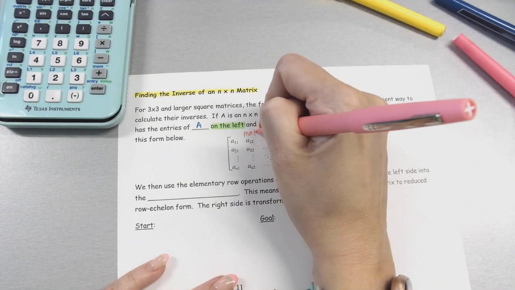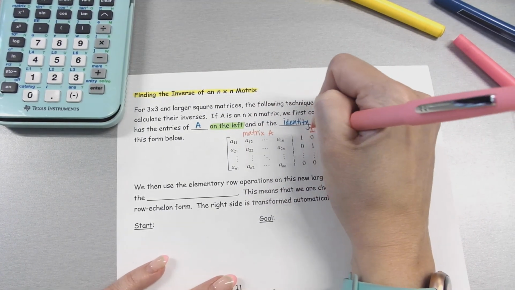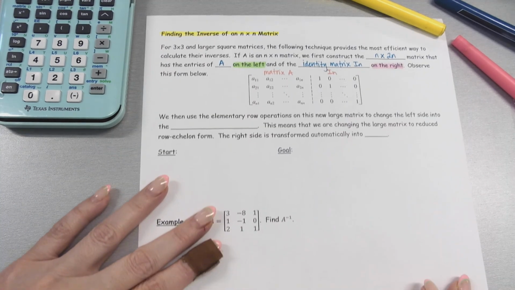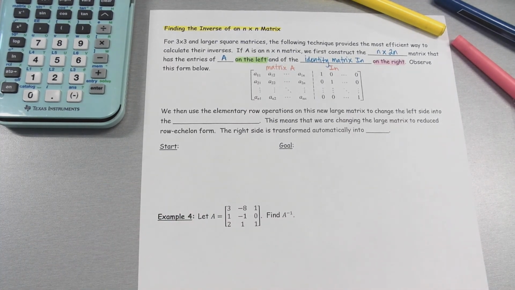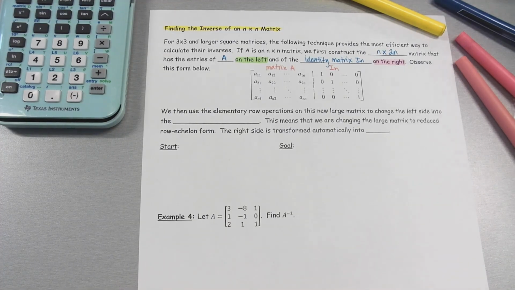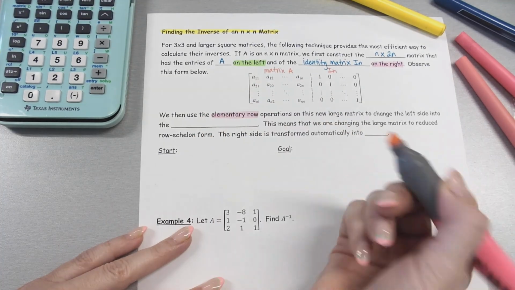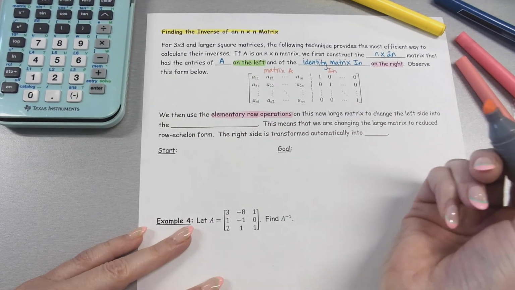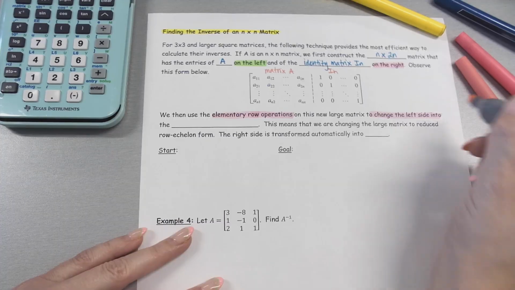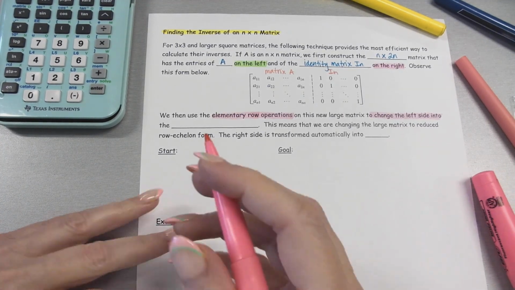Whatever your matrix is goes here, whatever your identity is goes here, and then you use those elementary row operations to change the left side into the identity matrix, which is exactly what we did when we put it in reduced row echelon form. So we're going to use those elementary row operations to change the left side into the identity matrix.